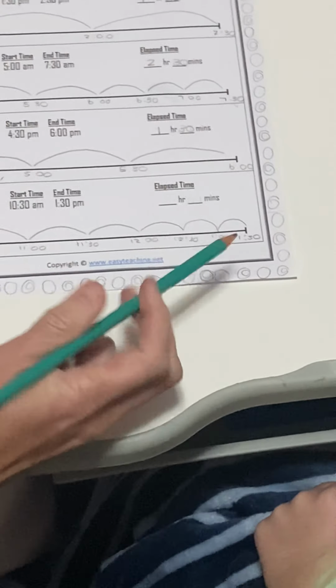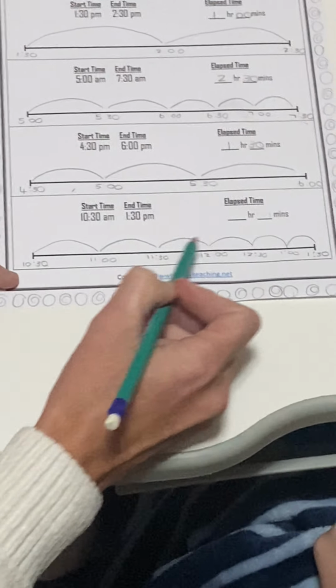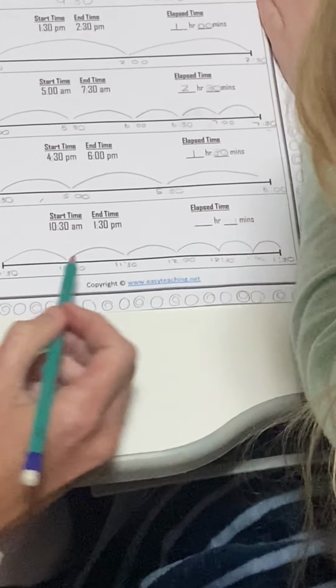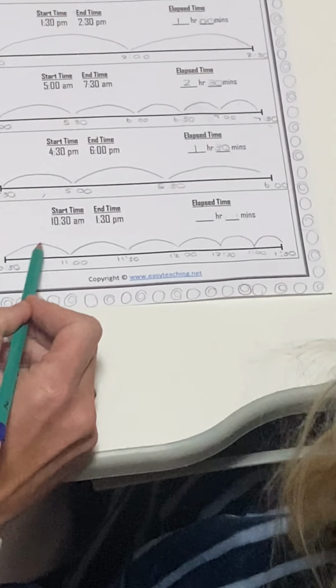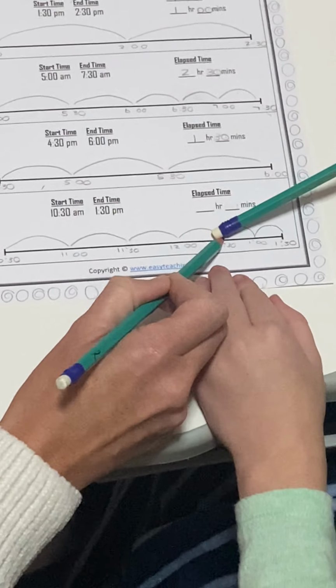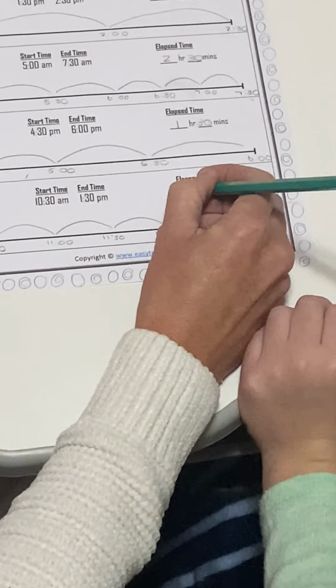So boys and girls, please don't stress if your jumps look bigger or smaller. As long as you know that one jump is 30 minutes, it doesn't matter what it looks like. So then, a quick way to do this would be, I jump twice, that would be 1 hour. 2 hours, 3 hours. Okay, so 3 hours and no minutes.